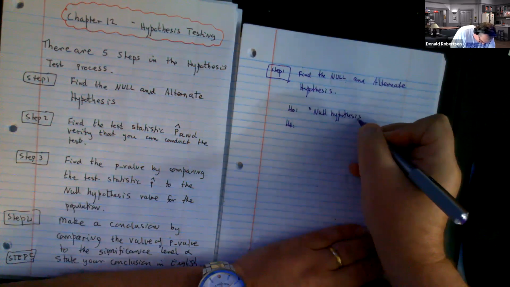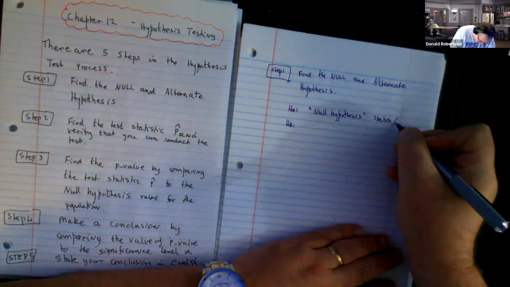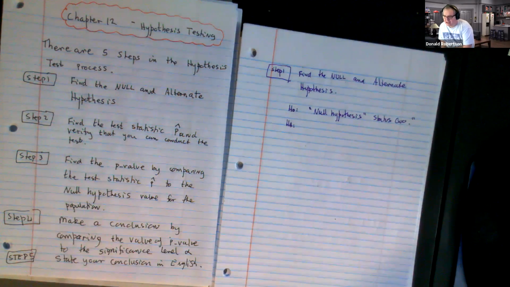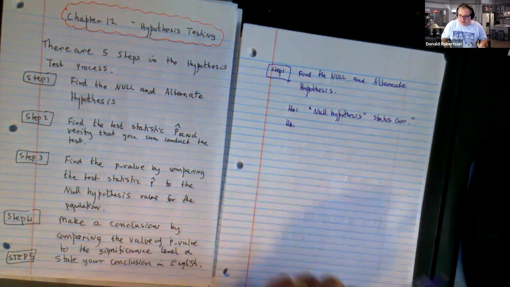It's basically the status quo. What I mean by that is nothing to see here. There is no change in the value that you think has changed. It's the same value it's always been. Because the way we tend to do these is we say, I think this value has changed. It's got bigger, it's got less, or it's just different in some way. And the null hypothesis is nothing to see here.